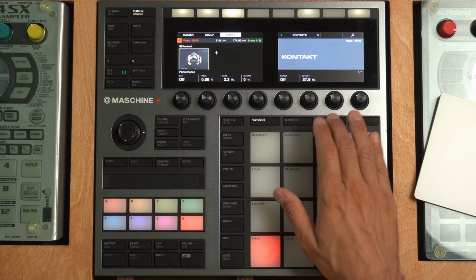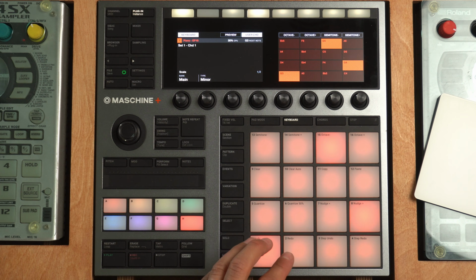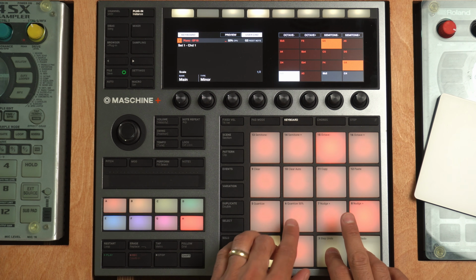Let's quickly talk about custom chords on the Maschine Plus. The amazing thing is they're actually transferable from desktop to the standalone. So let's try making one custom chord here. If I hit chords and hit user chord, it opens up your keyboard and we can just put in a chord here.